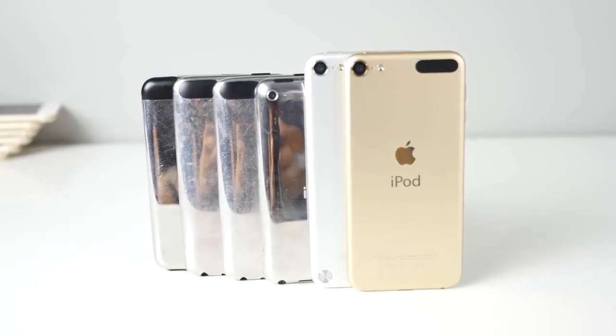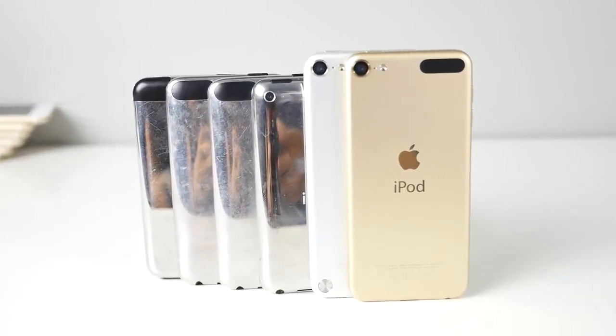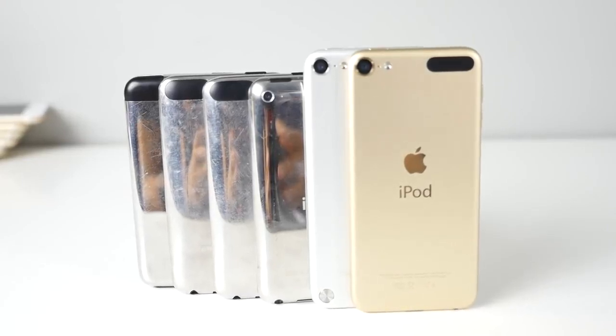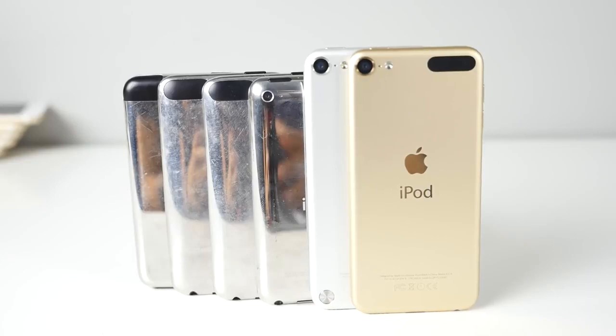Starting from the first generation and working my way up to the 6th generation iPod Touch, I'm going to be comparing speed and usability. Overall, this video is more for amusement because it's interesting to see how far we've come.